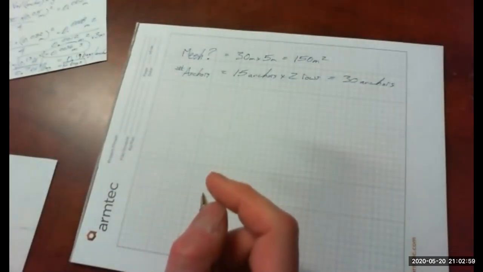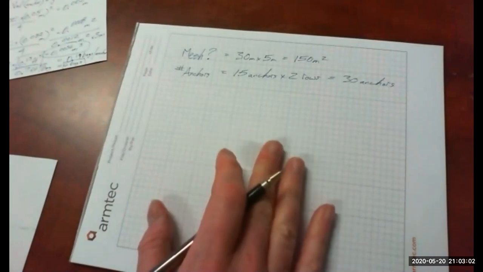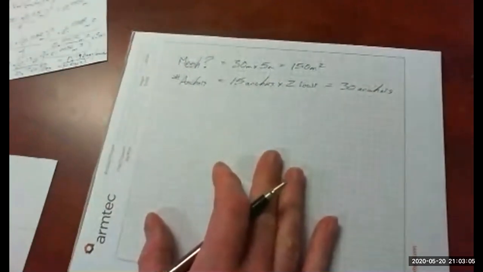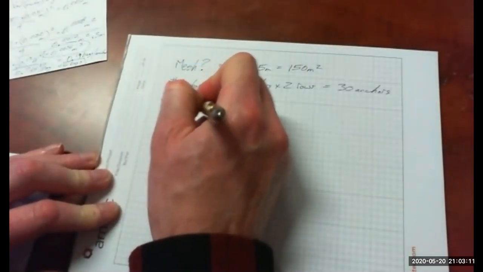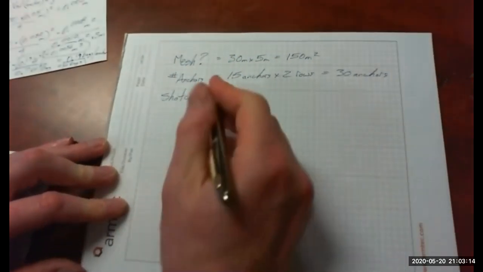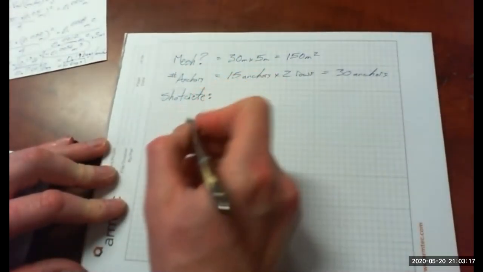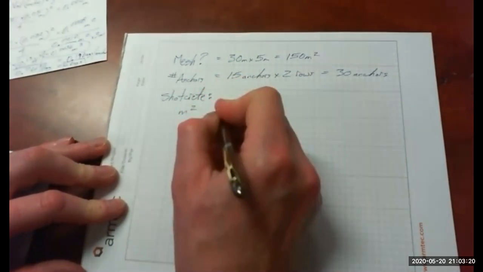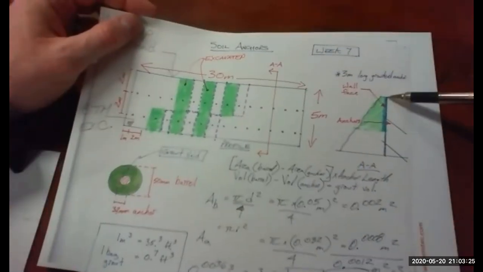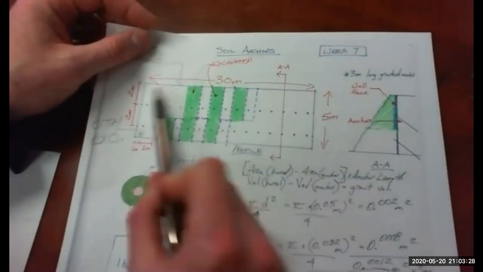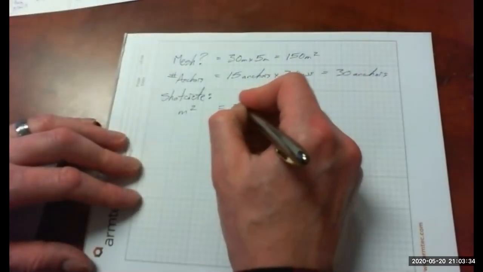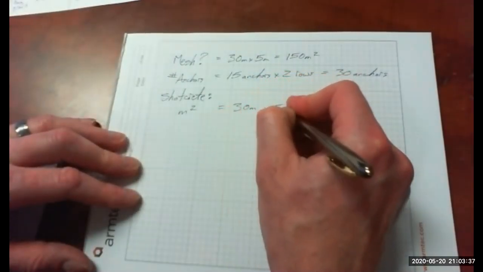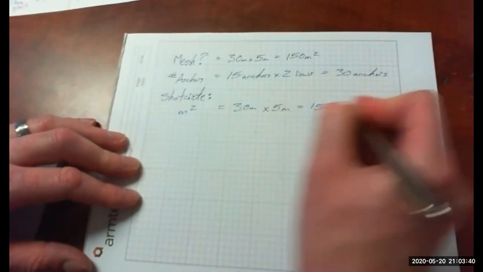So the only other thing I'll mention here is the shotcrete. So what's our area of shotcrete? Well, that's the shotcrete wall, that vertical face. The area is simply the 30 by 5. It's the same as the mesh. So the area of shotcrete is same as the mesh, so 30 times 5 meters, 150 square meters.